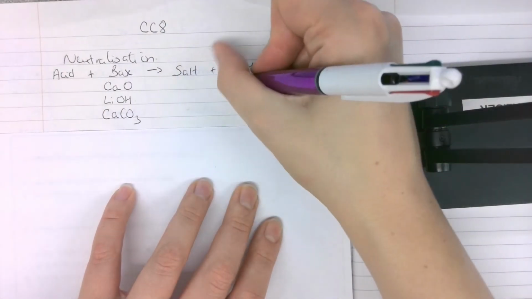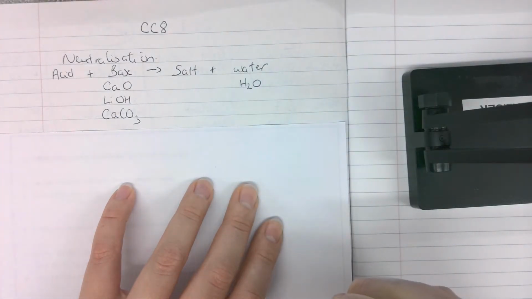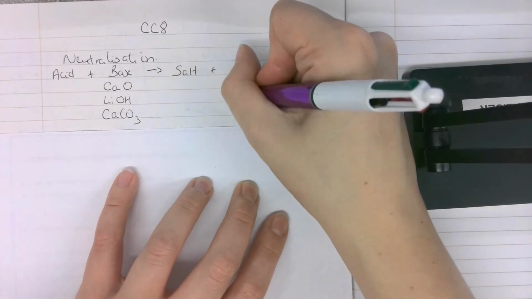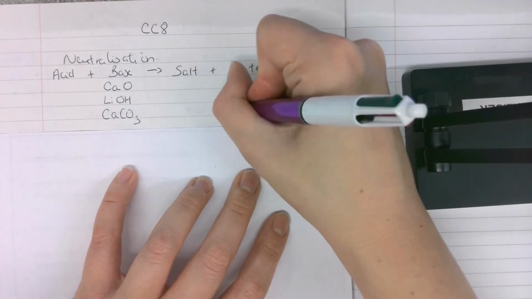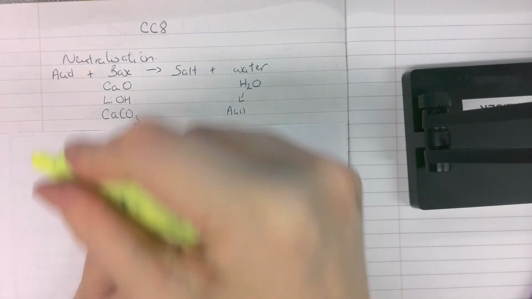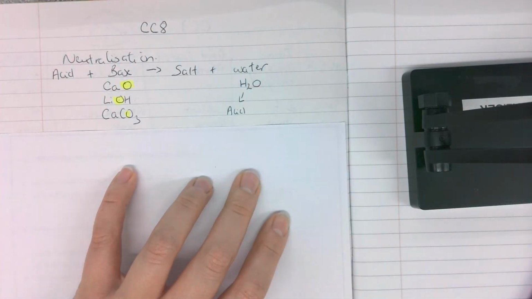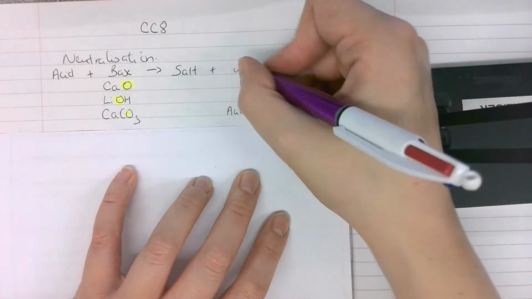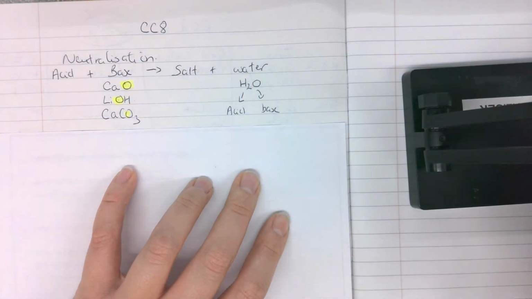If we just look as well, because sometimes students get confused and they can't remember if you're forming water as the extra product or if you're forming hydrogen, okay? You're definitely forming water when you've got an acid and a base. The hydrogen in the water comes from the acid, and if we look at the bases, they all contain oxygen. So calcium oxide, calcium hydroxide, calcium carbonate, I've got oxygen in all of the bases, so I'm able to get oxygen from the base, and together I end up forming water.